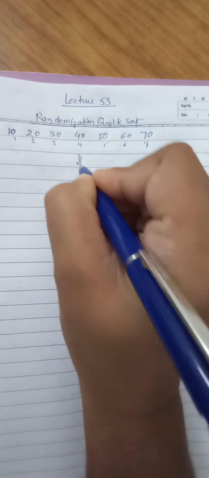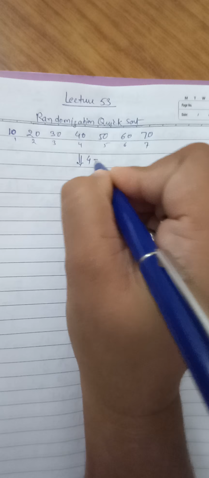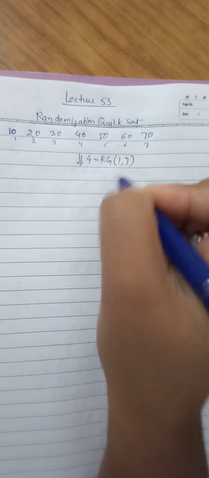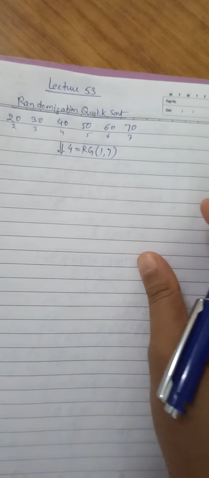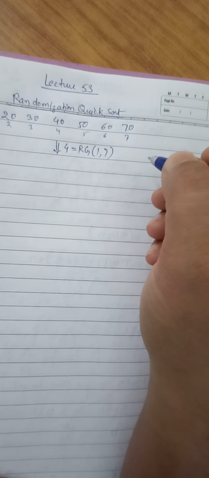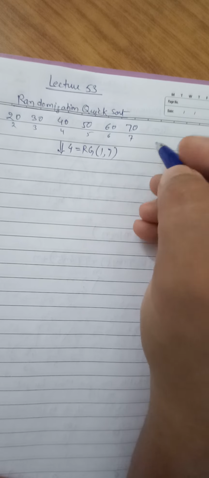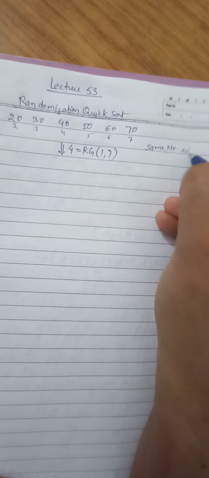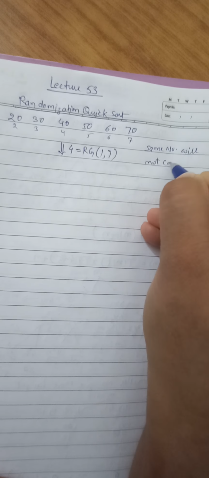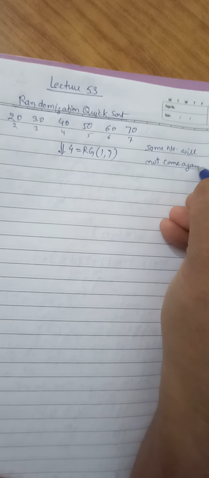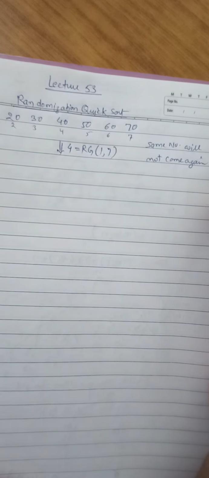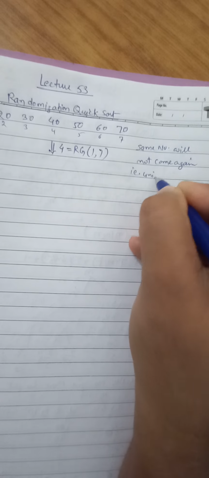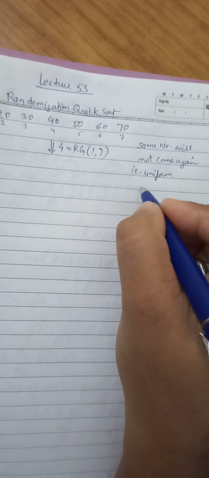Suppose it is 4, so on the fourth index, the random generator function gives a number from 1 to 7, like that. So we apply the random generator function and the same number will not come again, because this is a random generator. Or we can say this is uniform distribution.